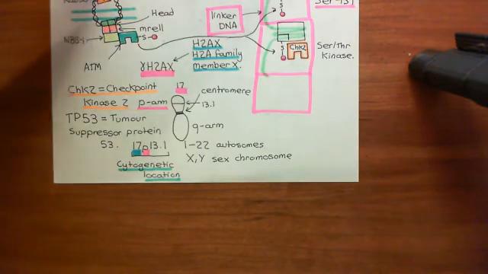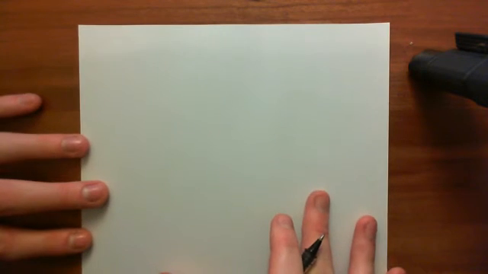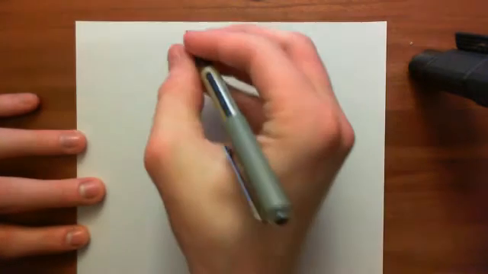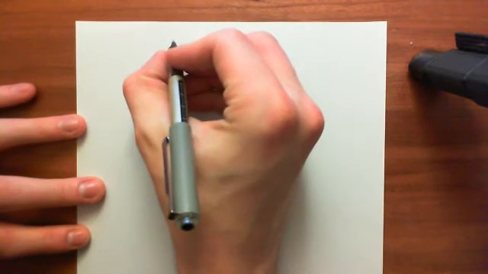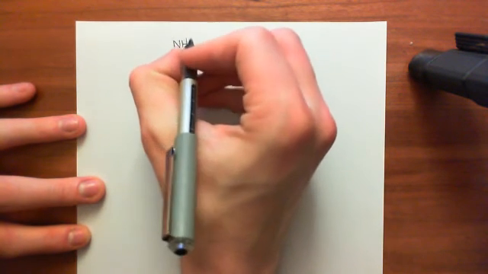Okay, so we've now discussed the gene for p53. We now want to actually discuss the different domains of the actual protein. So now let's look at the structure of p53. Let's have a cartoon of the structure of p53. It's a single polypeptide, so here's the amino group.